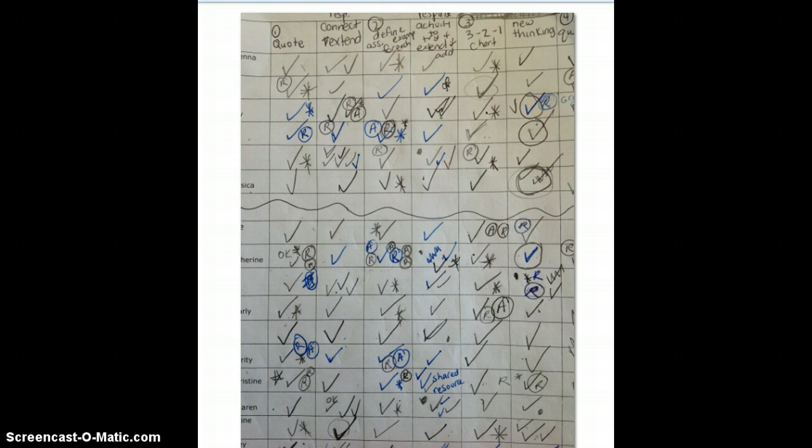You'll see that in some you see an R, you see an A. I put an A when someone asks one of the candidates a question in their posting. And the reason I do that is because I want to make sure that they're responding to people when people are asking them questions. So where you see an R, that means that they responded to the question.